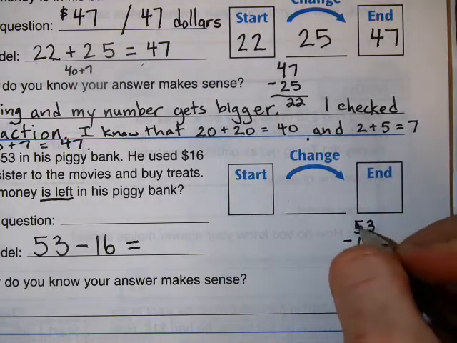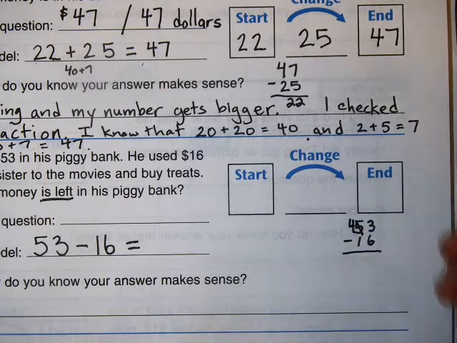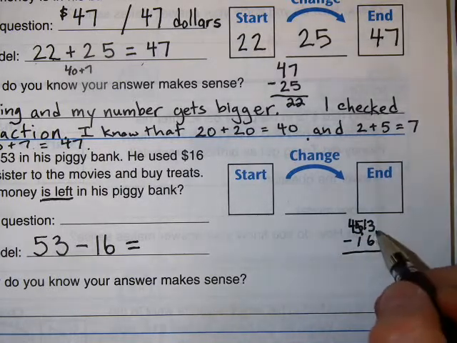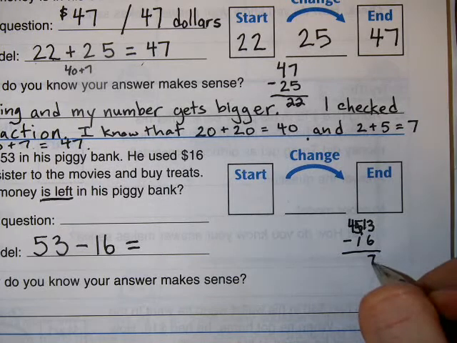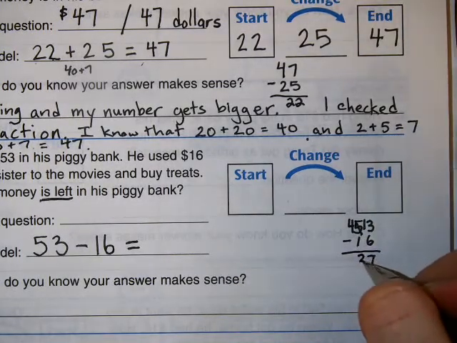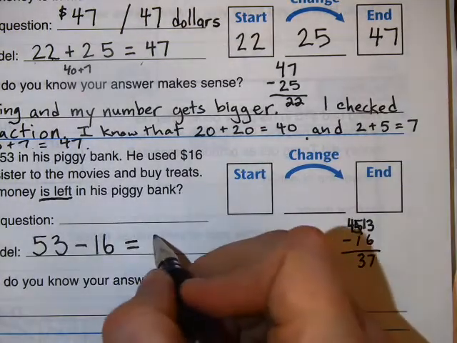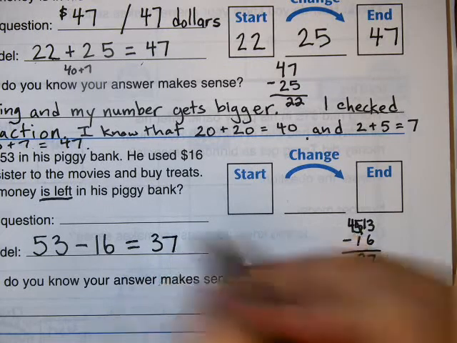So I'm going to borrow 10 here, and I've got 4, which is really 40, and I'm going to add that 10 over there. So now I've got 13 minus 6, and that's going to equal 7. And then I've got 4 minus 1, and that's going to equal 3. So I know that my answer is 37. So I'm going to write that in here, 37.